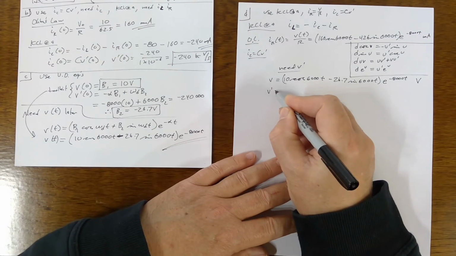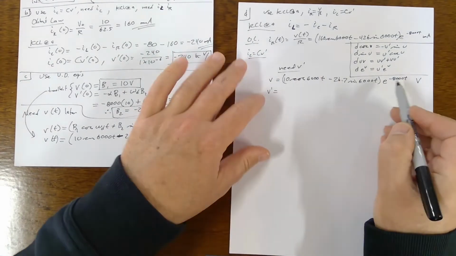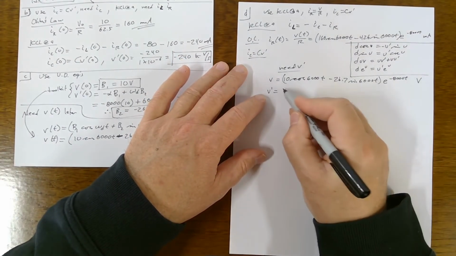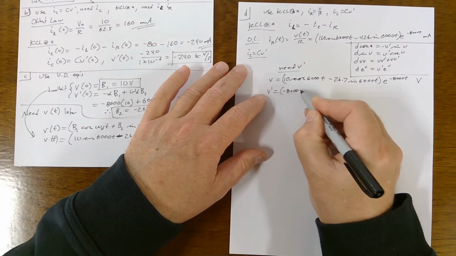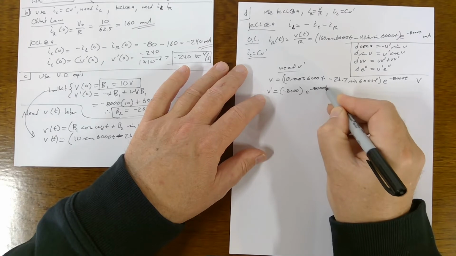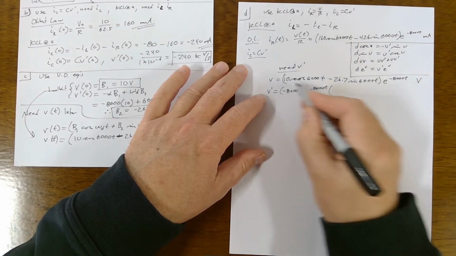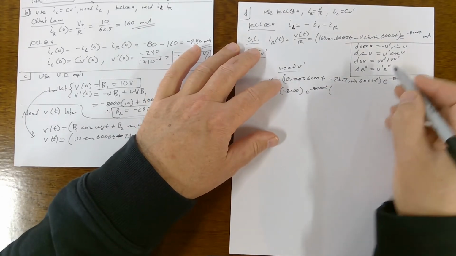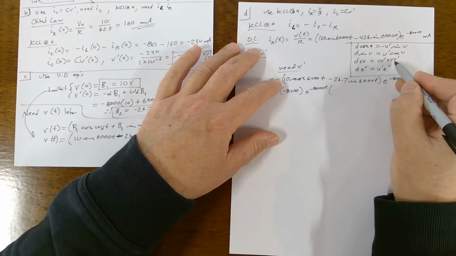So v prime is going to be, take the derivative of the e thing first, it's going to be minus 8,000 e to the minus 8,000 t. That's the derivative of e to the minus 8,000 t times the same thing, right? We're doing this uv prime plus vu prime thing.